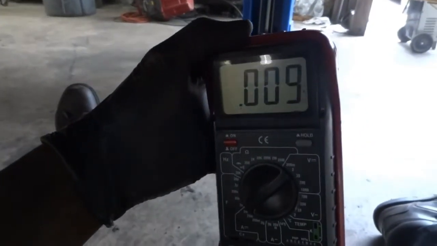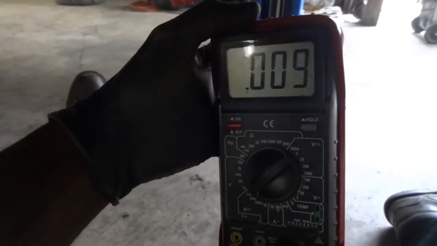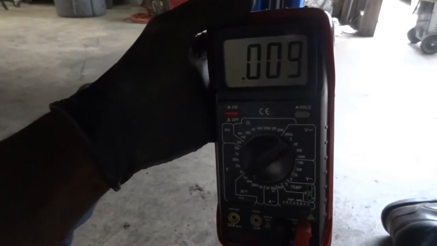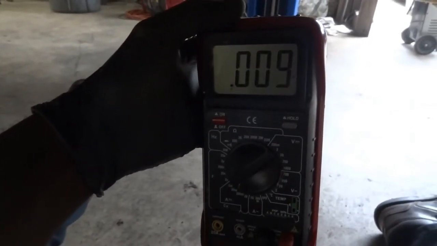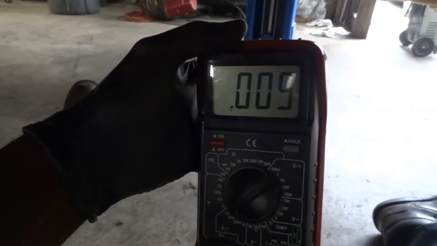So right here, we are reading 0.009 volt, which is a good ground. Our ground is not bad, so our wiring is most likely good. So now I'm gonna do the bypass test.